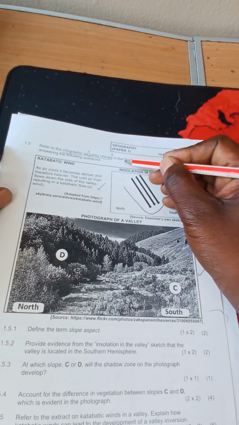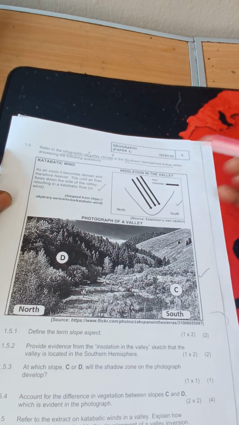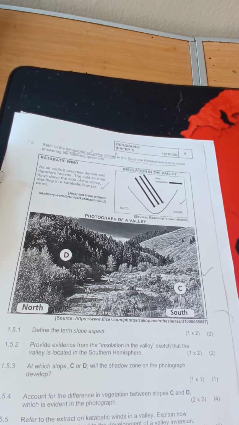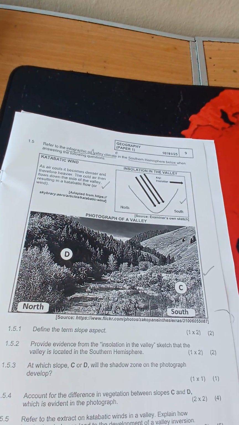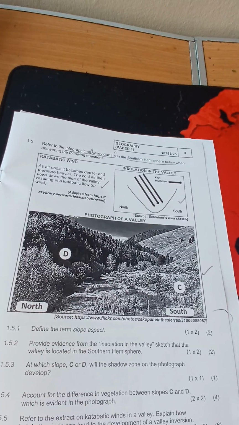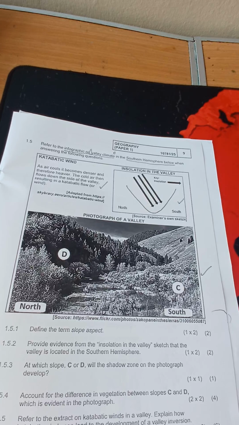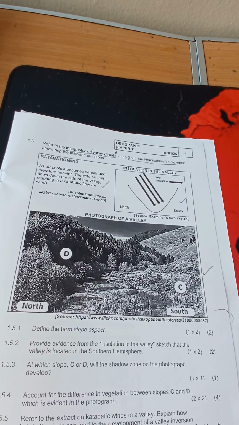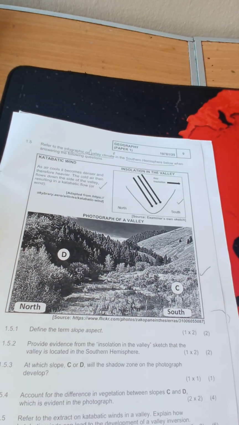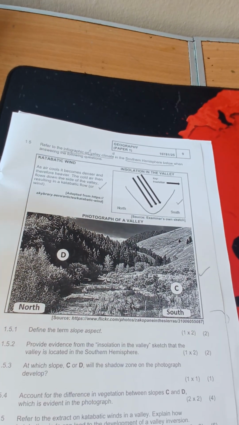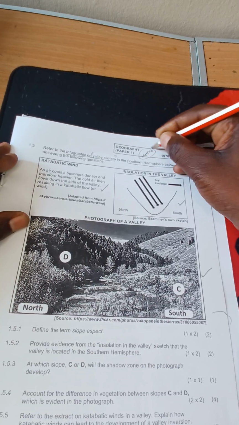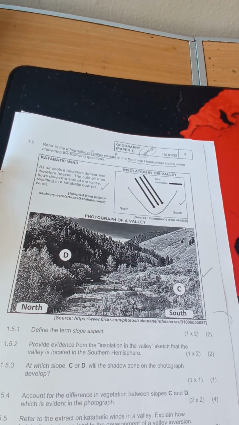It has also indicated that it's within the southern hemisphere. So when they include that it is within the southern hemisphere, what they are trying to show you is, when it comes to the hemisphere, what is important? North facing slopes in the southern hemisphere are warmer than south facing slopes. So that's what should come to your mind. Obviously you know that there's an issue of aspect being incorporated here. When they mention southern hemisphere, they are telling you something about it.